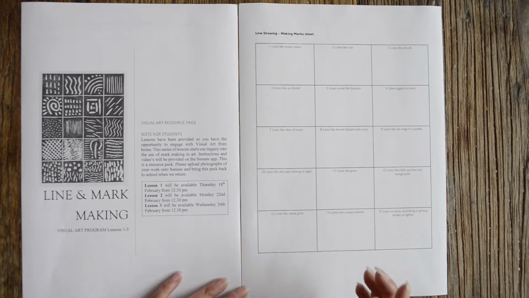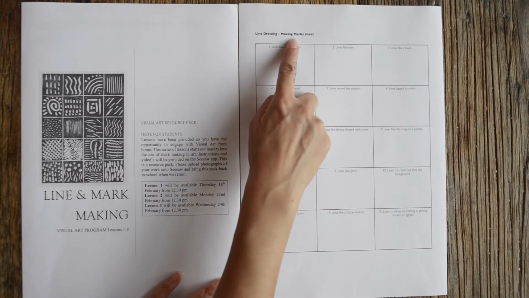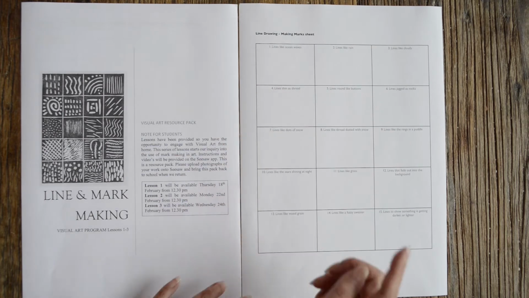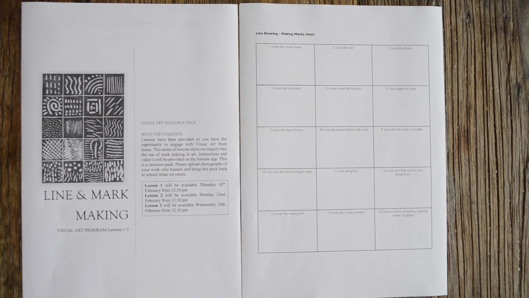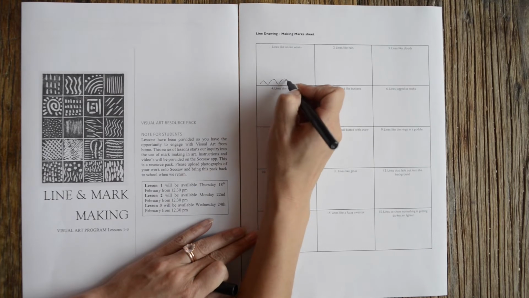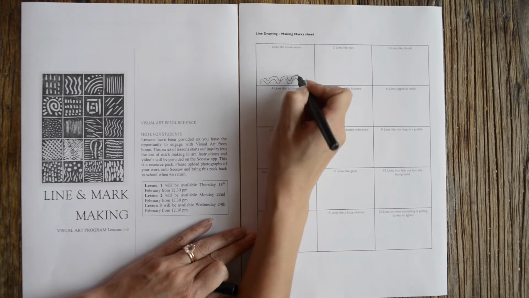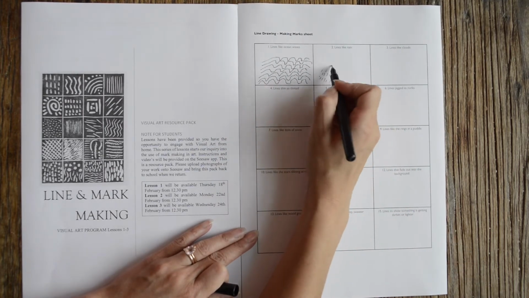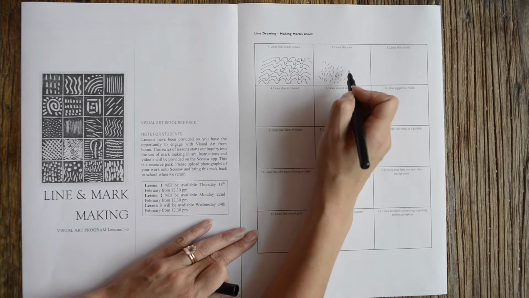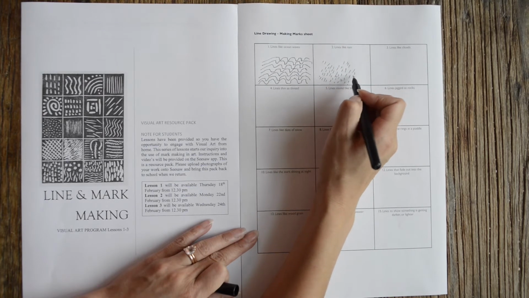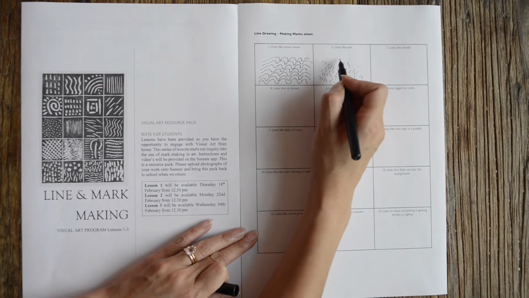So today, what I've given you is a line drawing mark making sheet, and it's got some ideas. The first one is lines like ocean waves. All you need to do is draw a combination of lines that would look like ocean waves. I'm going to do one here, so I'm just going to use wavy lines. We've got lines that look like rain. I think the artist that we've been inspired by in this unit has used lines like this. I'd also call it hatching, but he probably used longer lines.